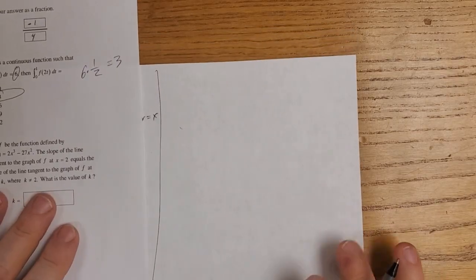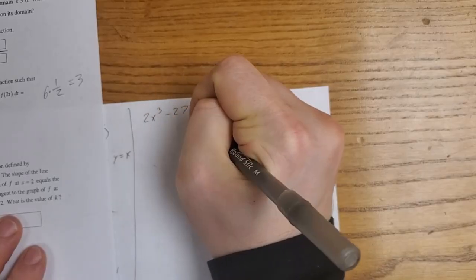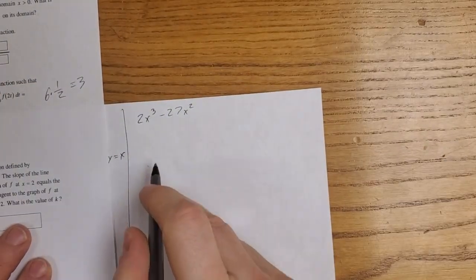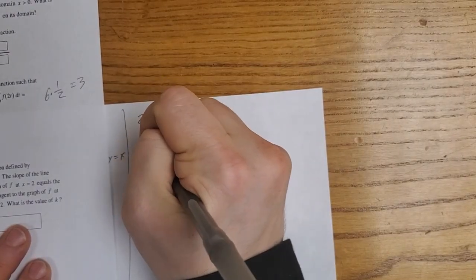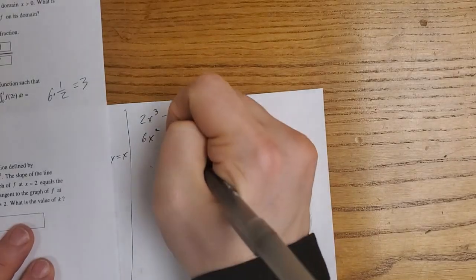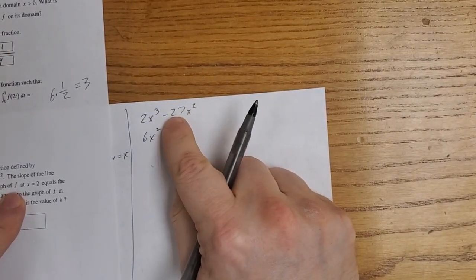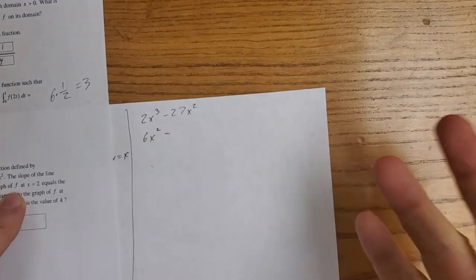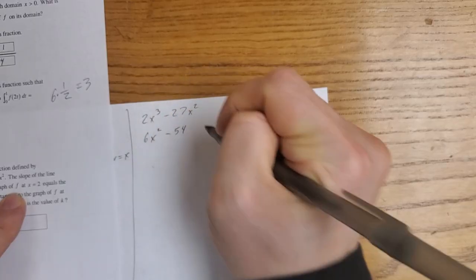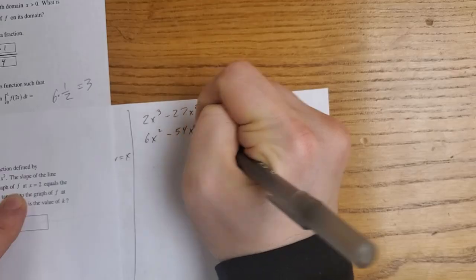So we have 2x cubed minus 27x squared, and again, straightforward power rule derivative: bring the 3 down, times the 2 is 6, x to the 3 minus 1 is 2, and we're subtracting, bring the 2 down, multiply by the 27. 27 times 2 is 54, x, and 2 minus 1 leaves you with x to the first power.